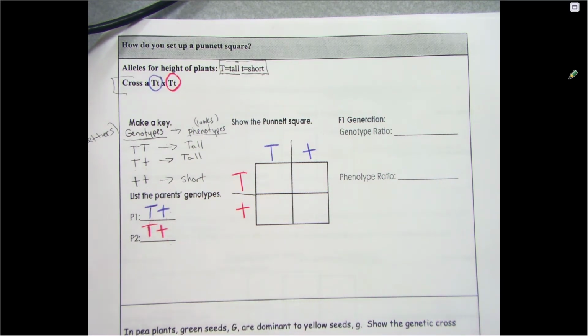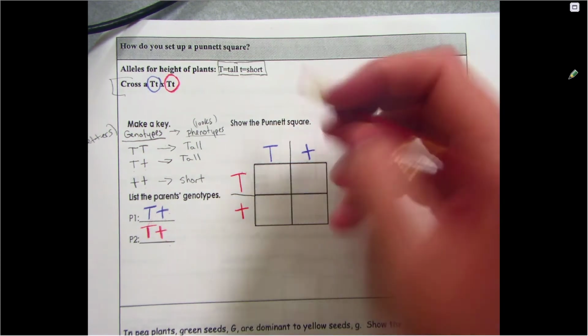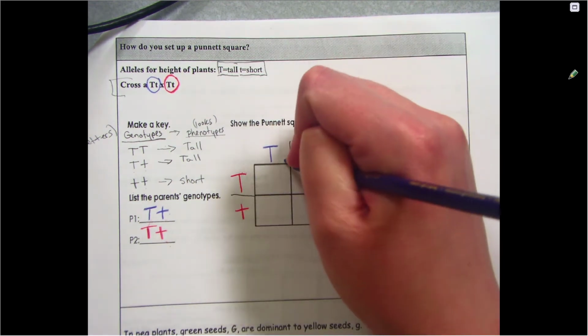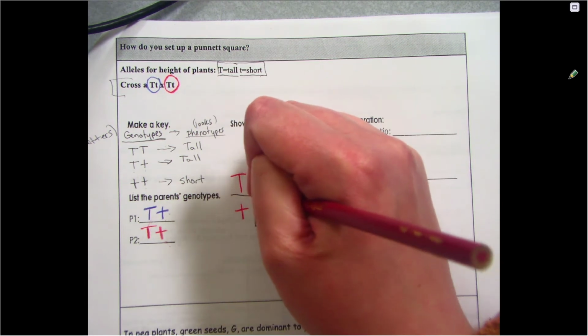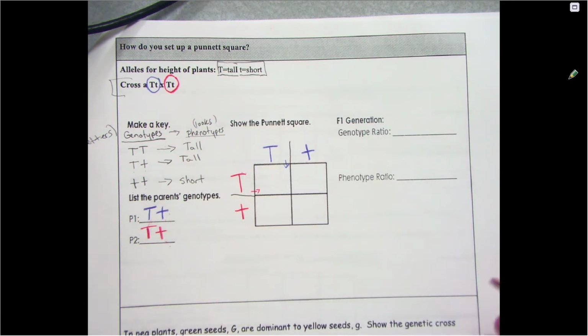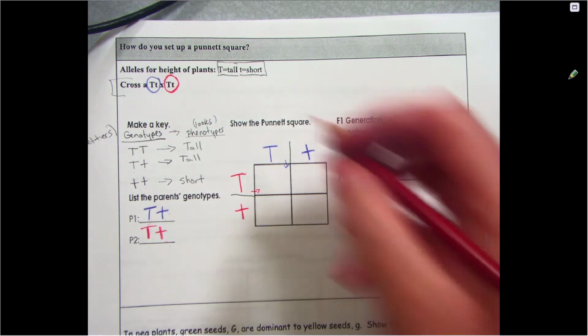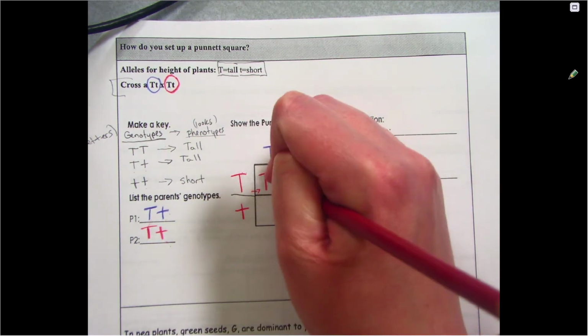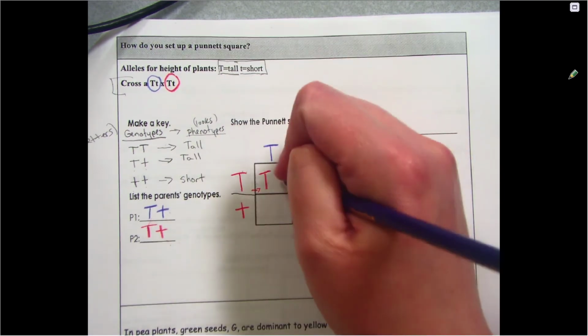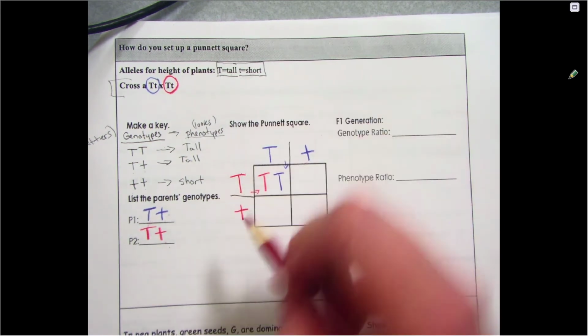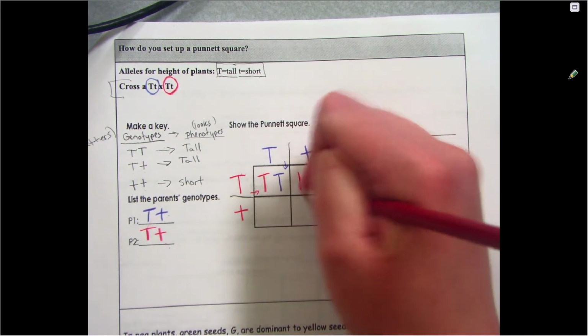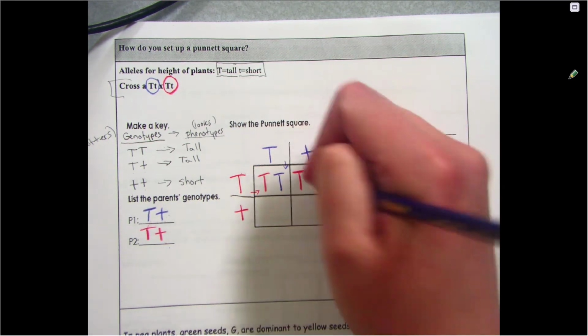Now, what we need to do is combine these separate alleles. Our dad's first allele is going to drop down, and mom's allele is going to move over. I like to read this like I'm reading a book, so I'm going to start on the left and move my way over. So mom's capital T moves over, dad's capital T moves down. Now, if we move to the second box, our capital T from over here is also going to move over, and that lowercase t is going to drop.